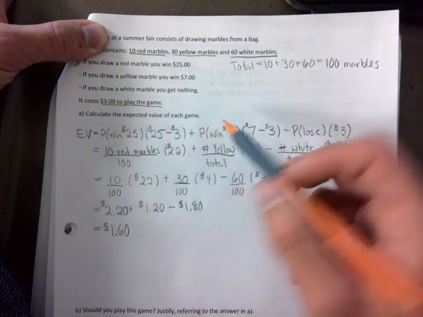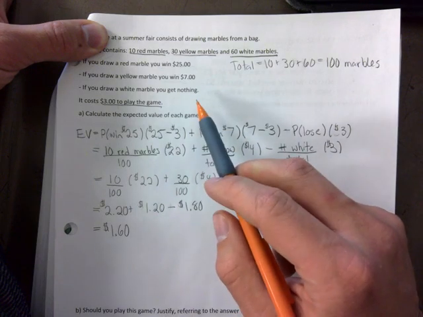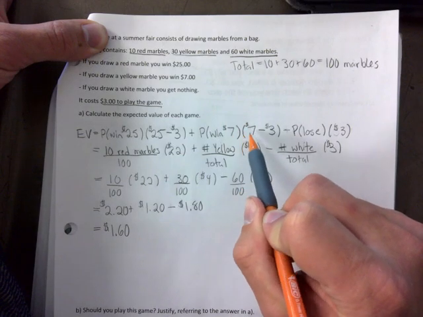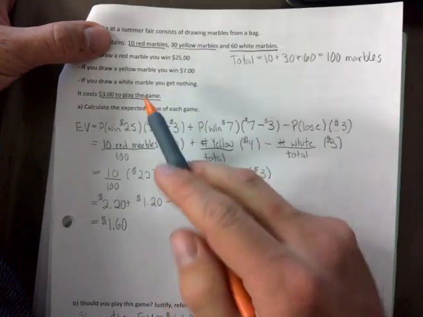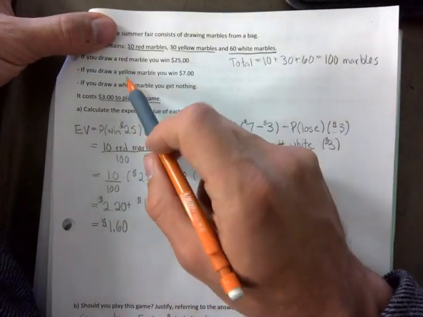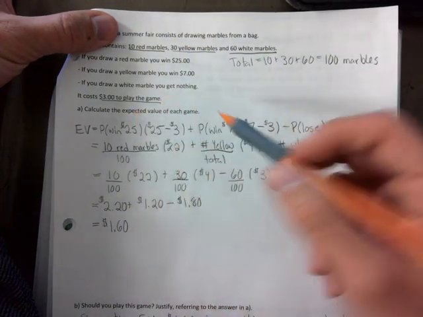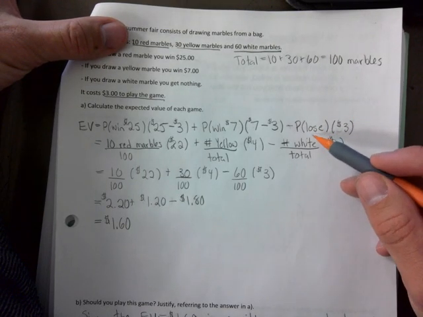And then we can also win $7, so we add the probability that we win $7 times the $7 that we win minus the cost. Those are the only two ways that we can win money. The only other marble we can draw is a white marble, and that means we win nothing. So we lose, and that is just the probability that we lose times the cost.